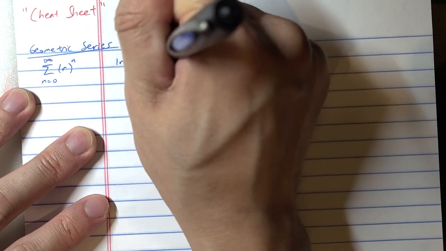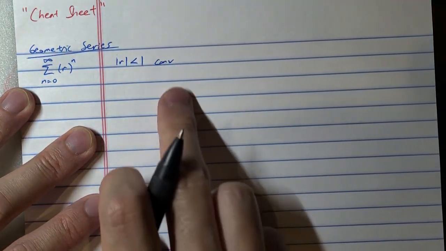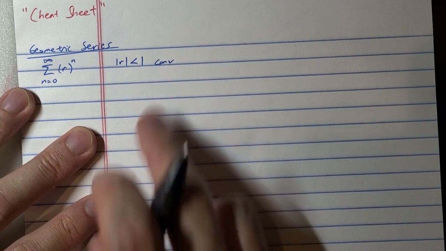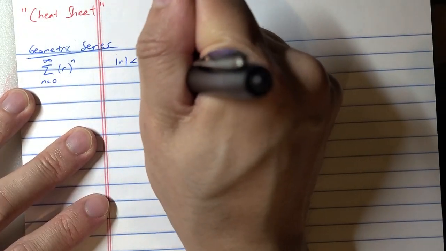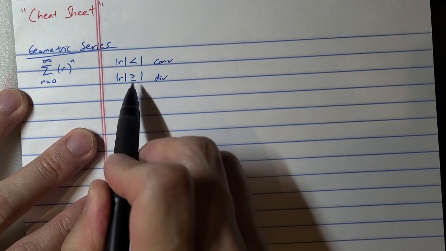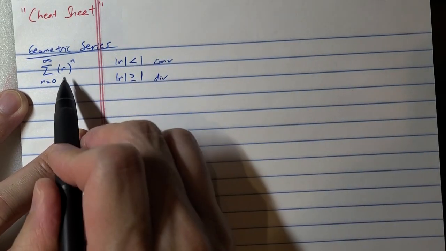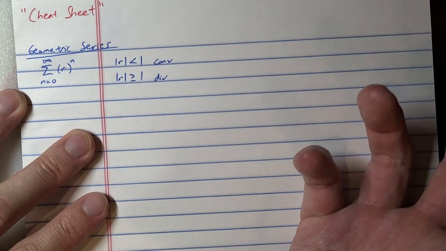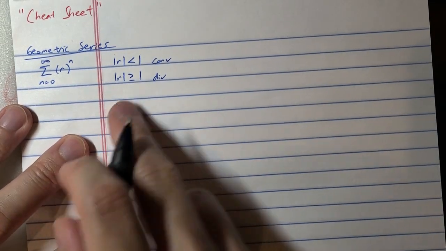Okay? We know for geometric series, the absolute value of r has to be less than 1 in order for it to converge. I'm going to shorthand convergent and divergent. Converge like this, and divergent like this, okay? We know geometric series diverges when absolute value of r is greater than or equal to 1. It's inclusive of 1 because simple case, 1 to the n, you're summing an infinite amount of 1, so of course it will be an infinite sum. Okay, so this is the condition for convergence for a geometric series.